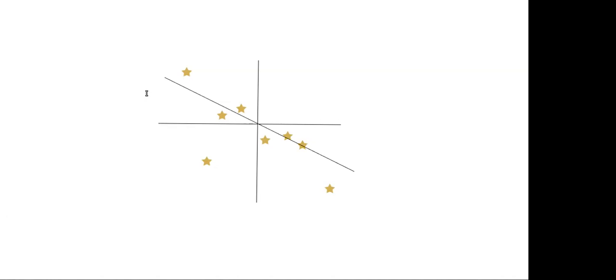And what that means is in this perfect positive correlation, our line would be just straight like this.